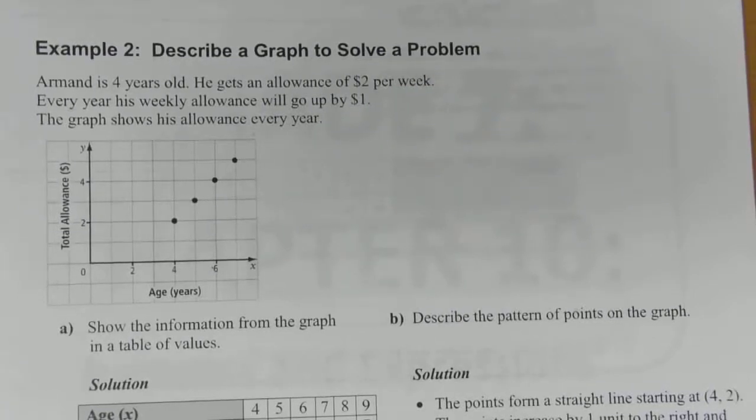Example number 2, describe a graph to solve a problem. Armand is 4 years old. He gets an allowance of $2 per week. Every year his weekly allowance will go up by $1. The graph shows his allowance every year.